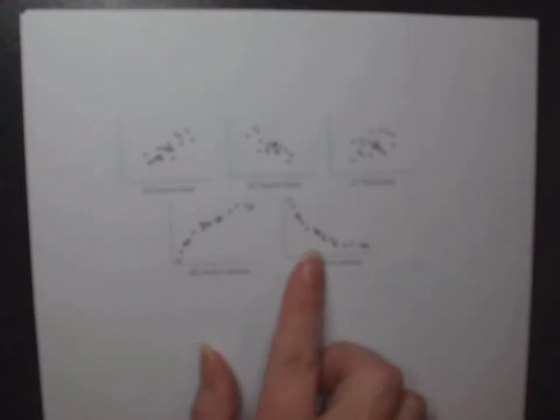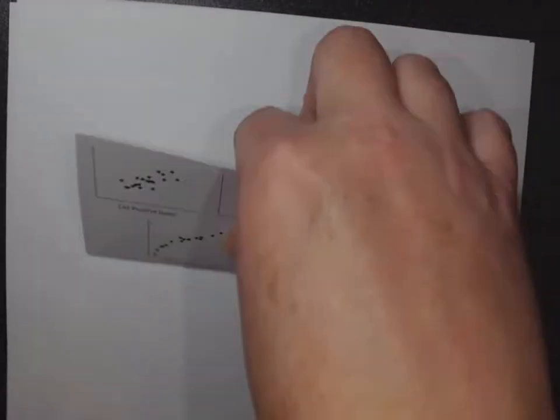Alright, so today we're going to start chapter 4. You're going to need the last little handout and just cut out this scatter plot looking thing here for today's notes. Alright, let me see if I can focus. Blurry. Okay.